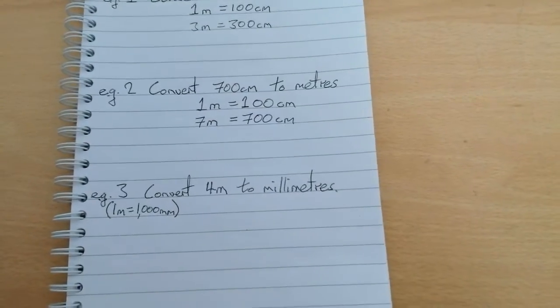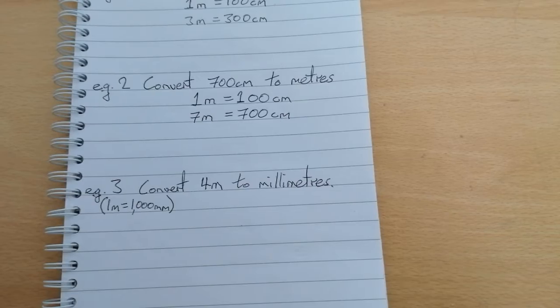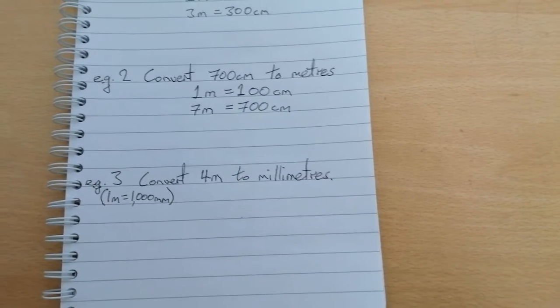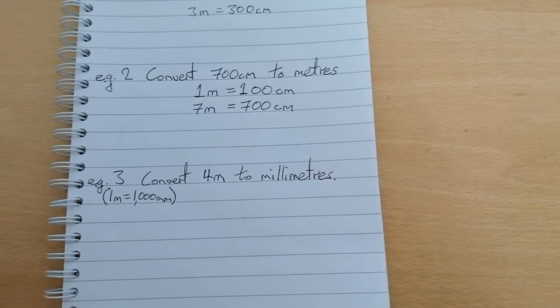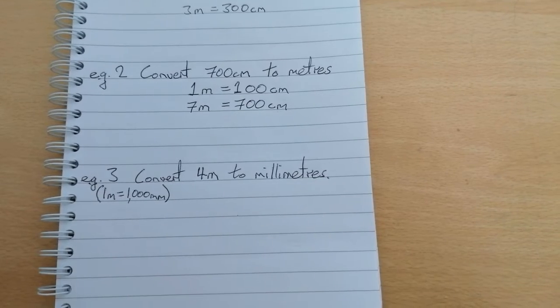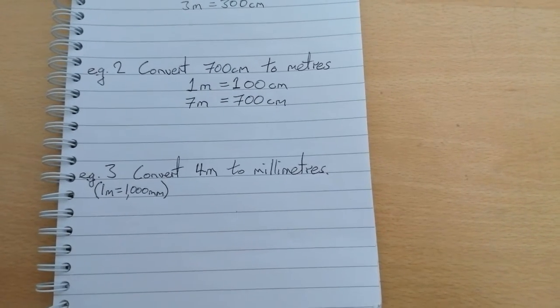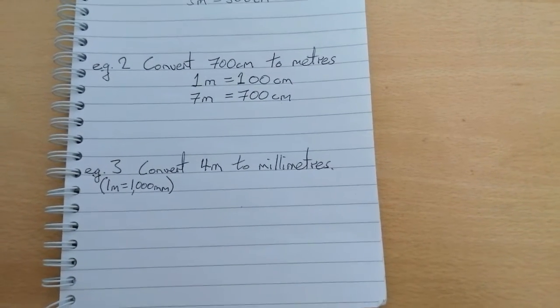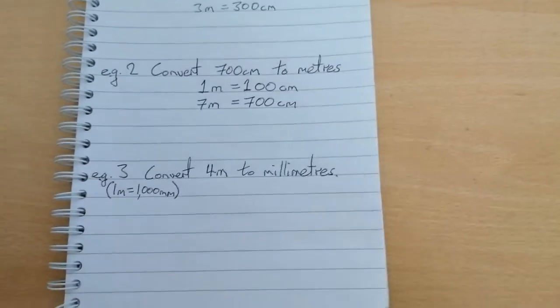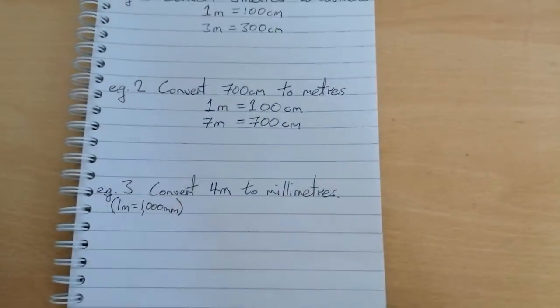And if you want, you can actually do this in 2 steps. Take that 4 meters, change it into centimeters first, and then take whatever your answer is in centimeters and change that into millimeters instead of going from meters directly to millimeters. So let's just look at that way of doing it right now.